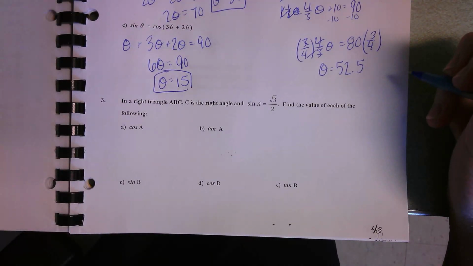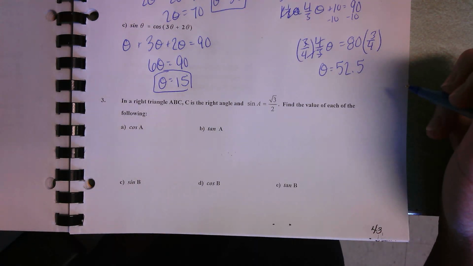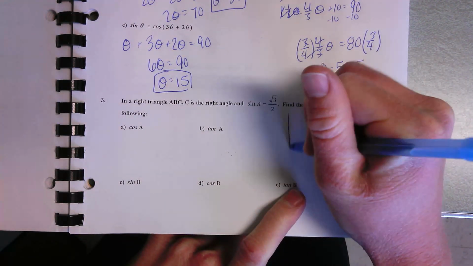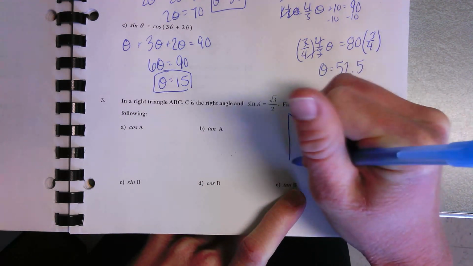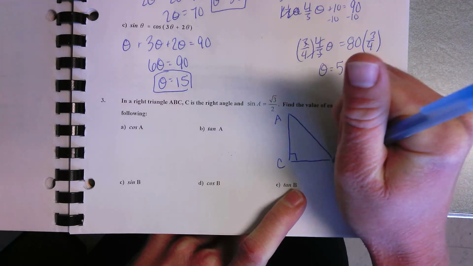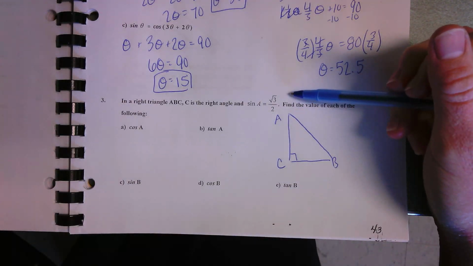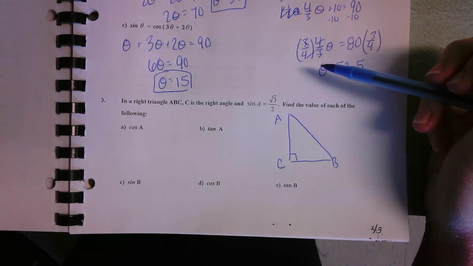So in a right triangle ABC, C is the right angle, and the sine of A is equal to square root of 3 over 2. We want to find the value of each of the following. Okay, so we want to find each of the ratios. Now C is the right angle. Now we are given that sine of A is equal to square root of 3 over 2.